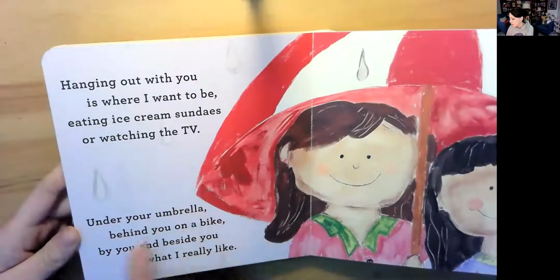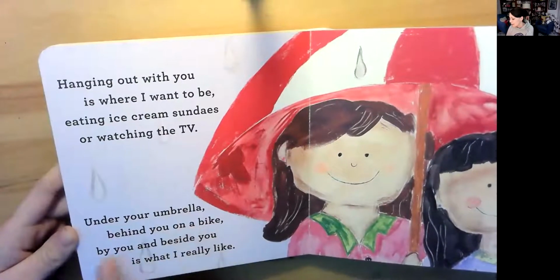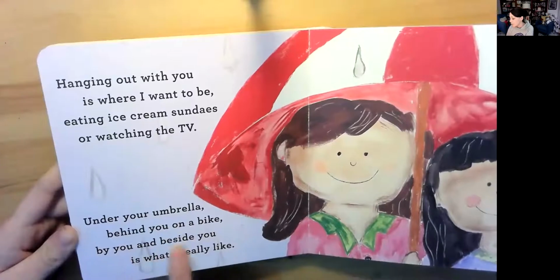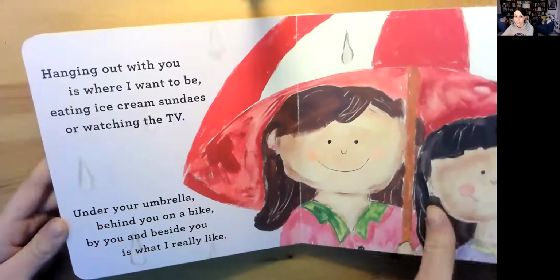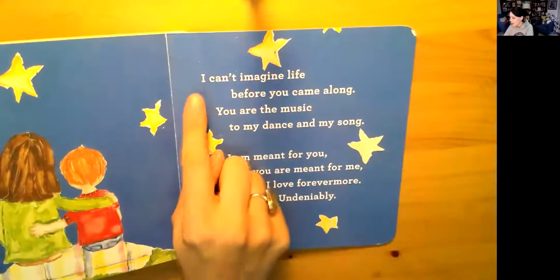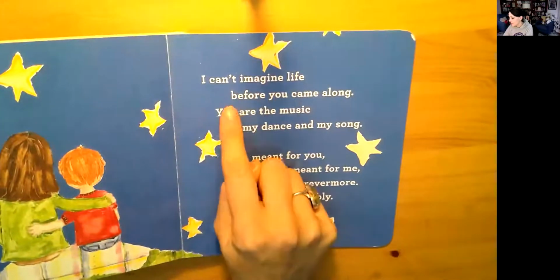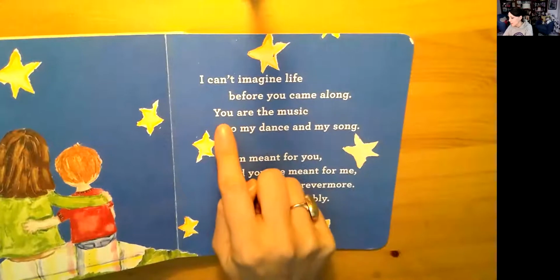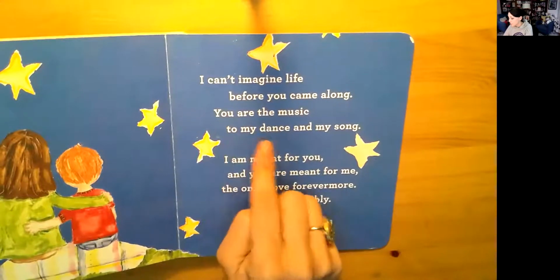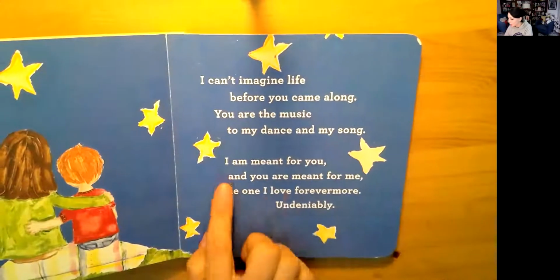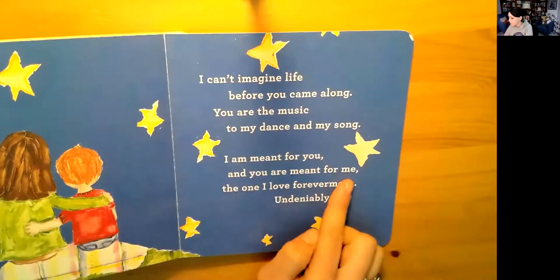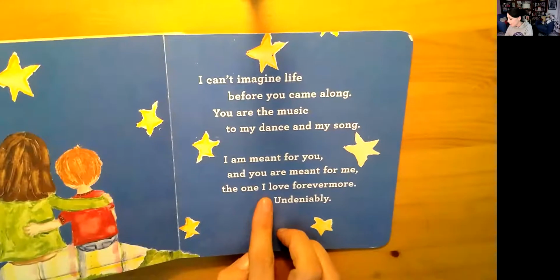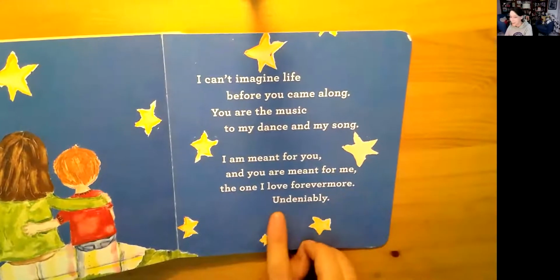Under your umbrella, behind you on a bike, by you and beside you is what I really like. I can't imagine life before you came along. You are the music to my dance and my song. I am meant for you and you are meant for me, the one I love forevermore, undeniably.